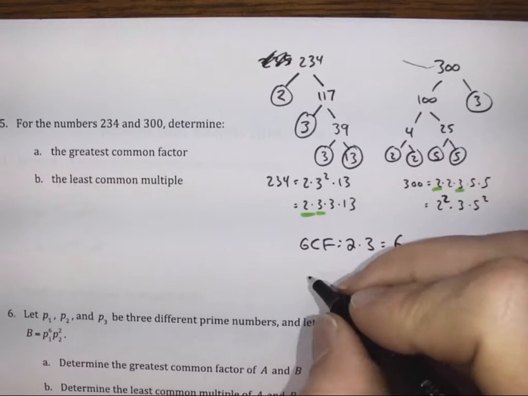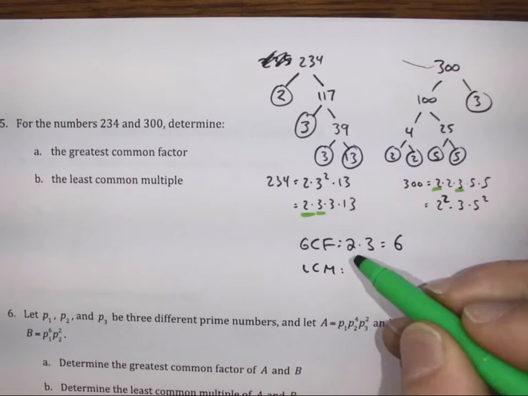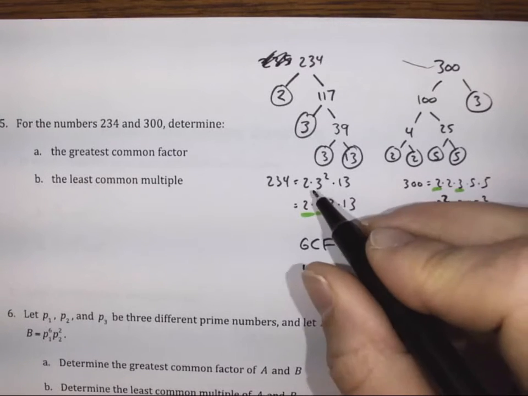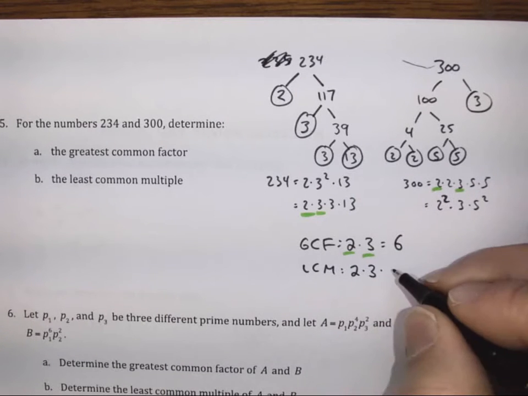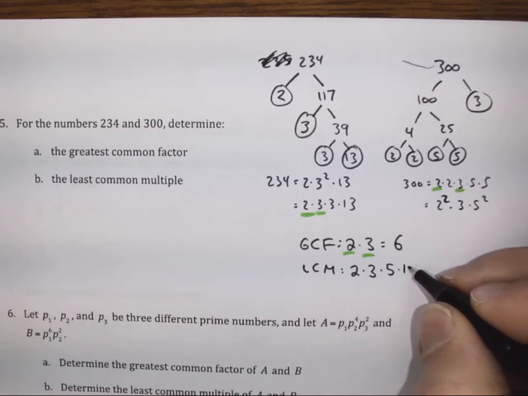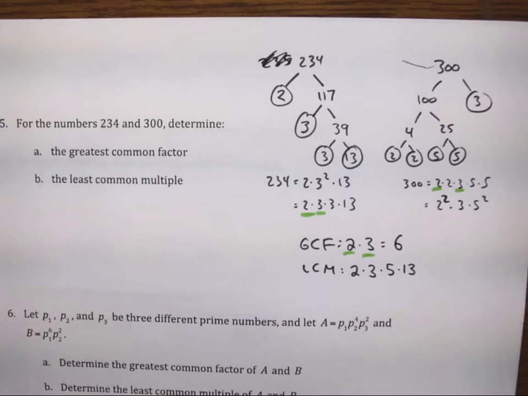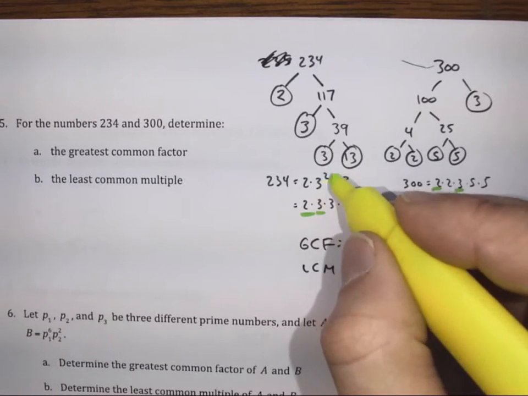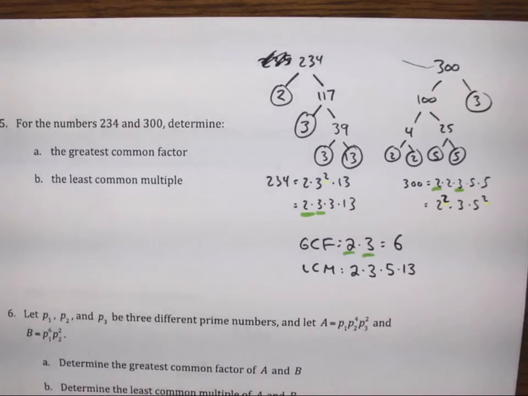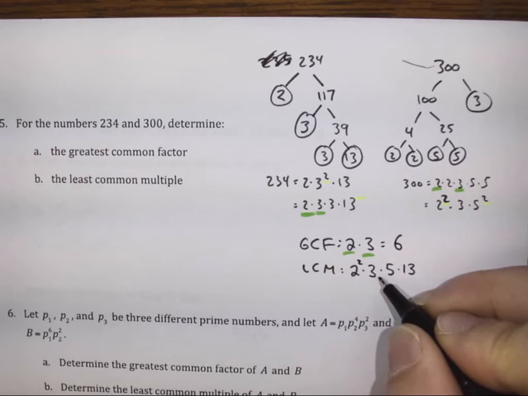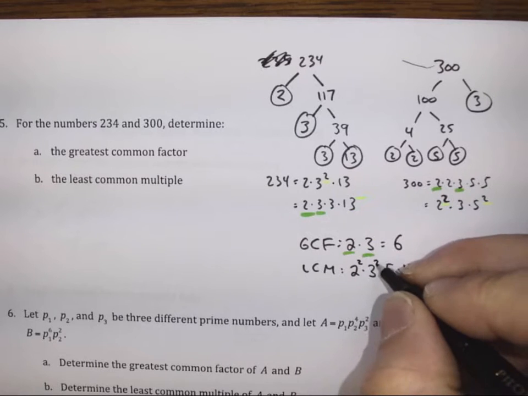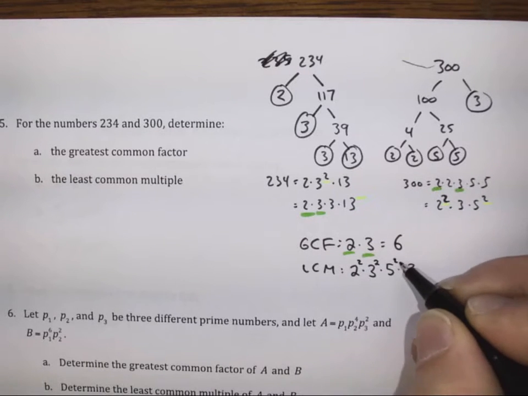All right, to find the LCM, I'm going to write each of the primes that show up in either prime factorization. So it's 2, 3, 5, and 13. I'm going to write down the highest power, so I'll use a different color highlighter here to decide on those. So, okay, I've got a 2 there, 2, and a 2, and a 1. Okay, so the highest power on 2 should be the 2 from 300. The highest power on 3 should be the power of 2 from 234. 5 should also be raised to a power of 2, and then times 13.